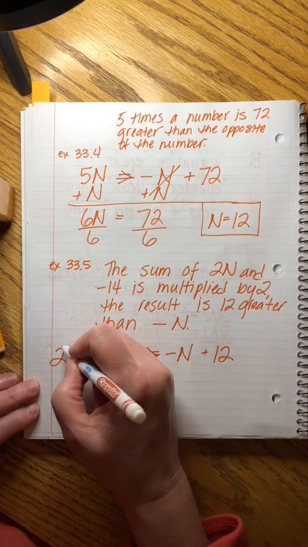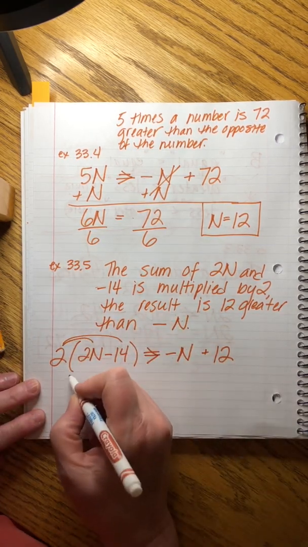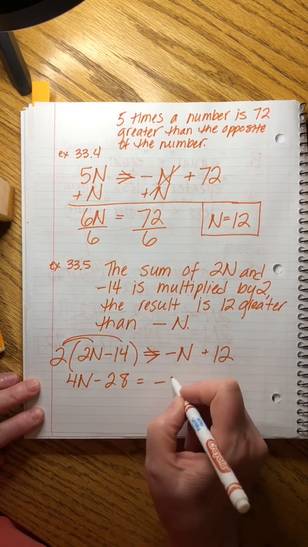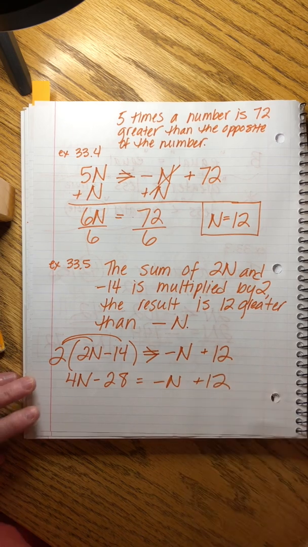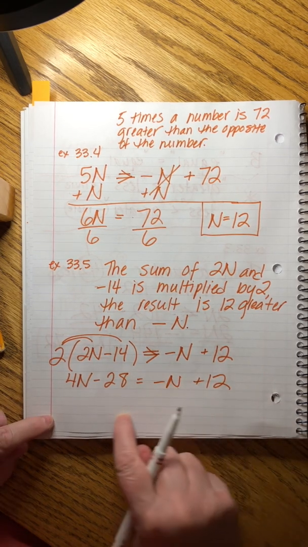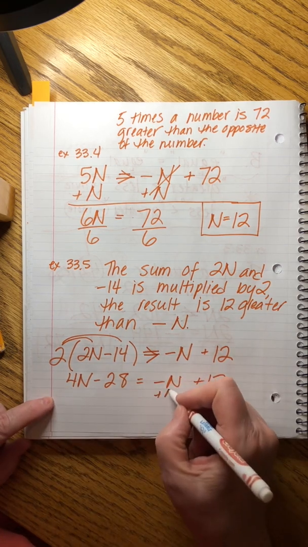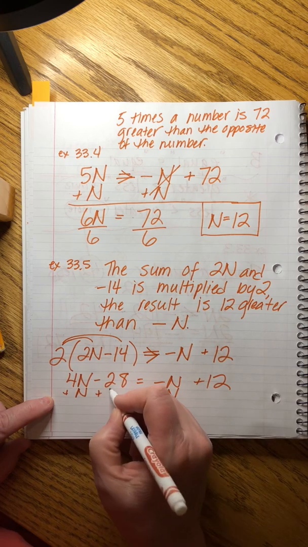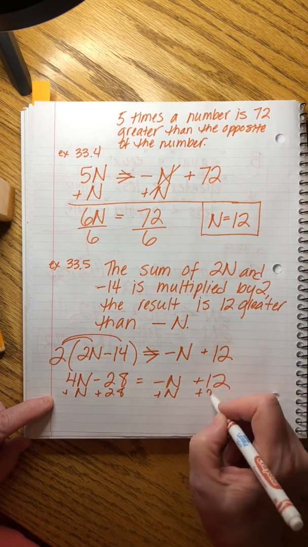All right, let's do algebra, shall we? 4n minus 28 equals minus n plus 12. We need to do some swimming. I'd like to swim this guy this way, so I'm going to add n to both sides. And that means we'll have to bring the 28 this way, which is fine.